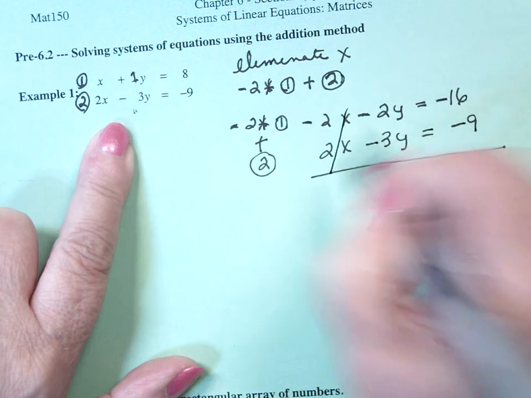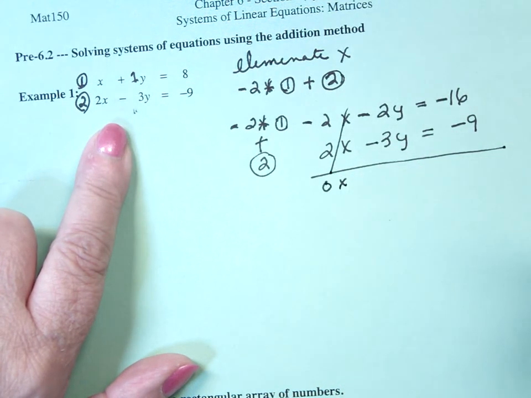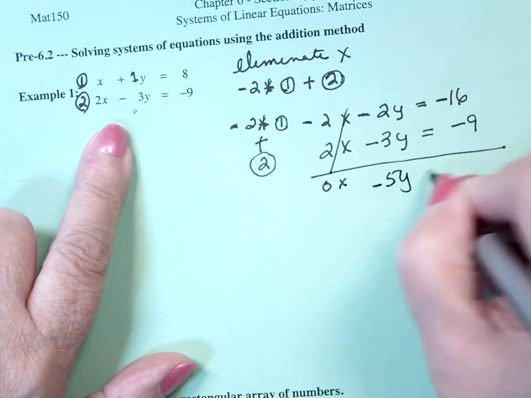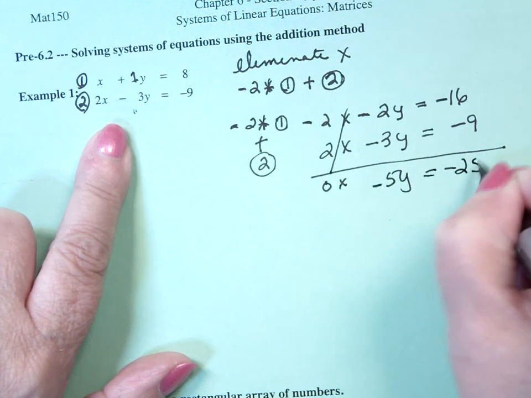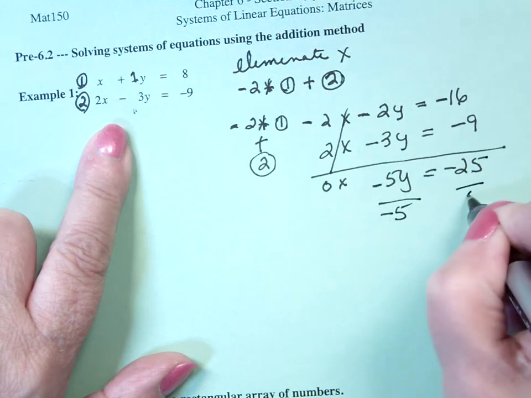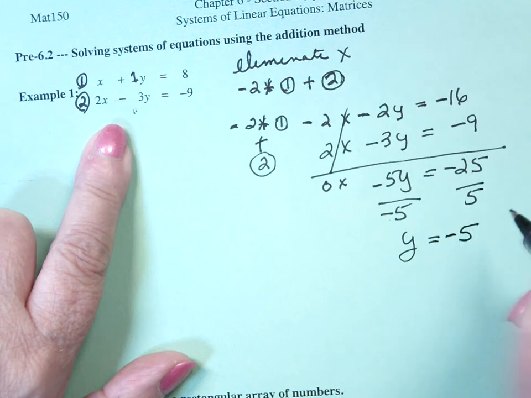The x's add to 0, so essentially what I have here is a 0 times x. And I get negative 5y equals negative 25. Solve for y, divide both sides by negative 5. I get that y equals 5.